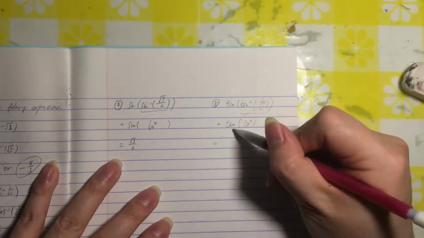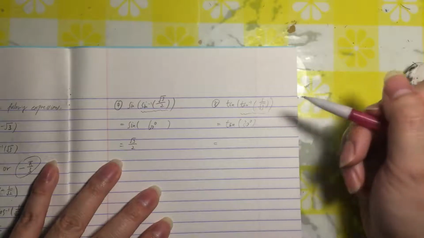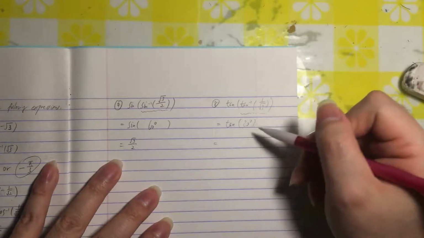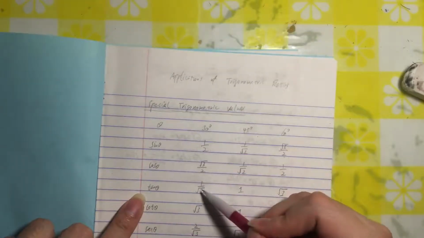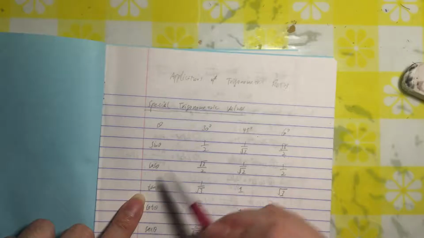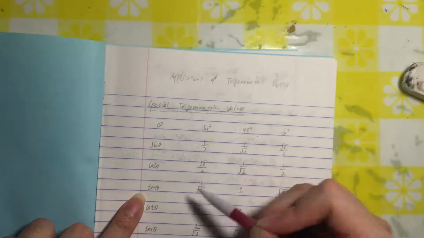Next, what's tangent of 30 degrees? Tangent of 30 degrees is 1 over radical 3.